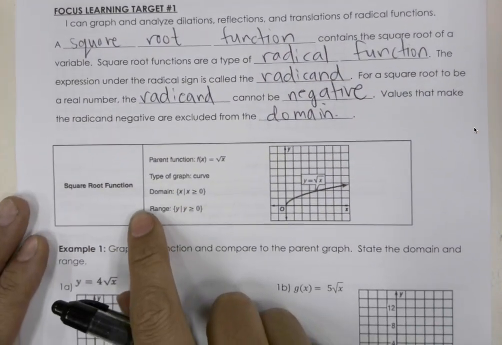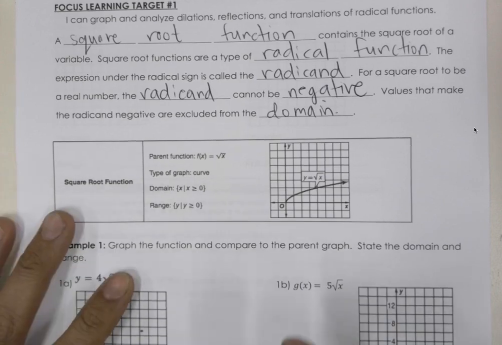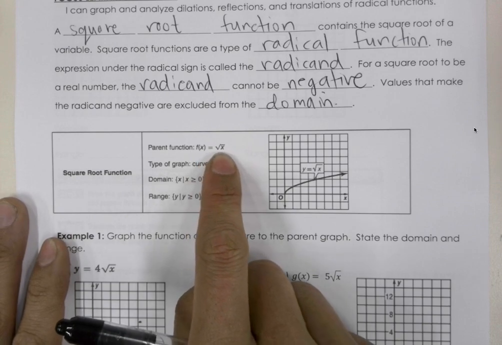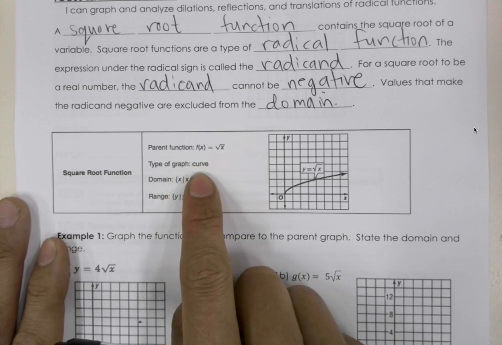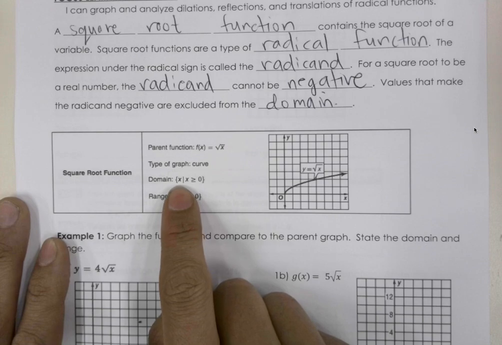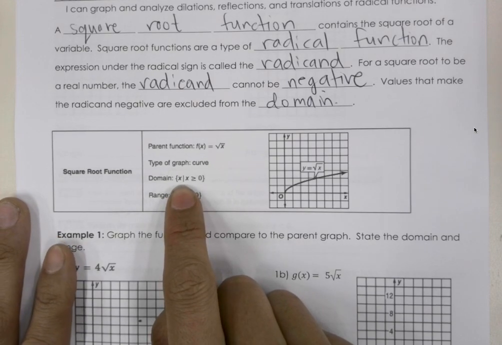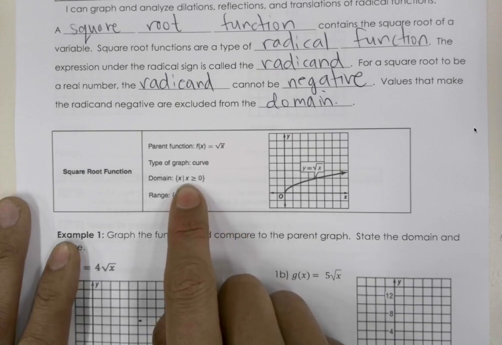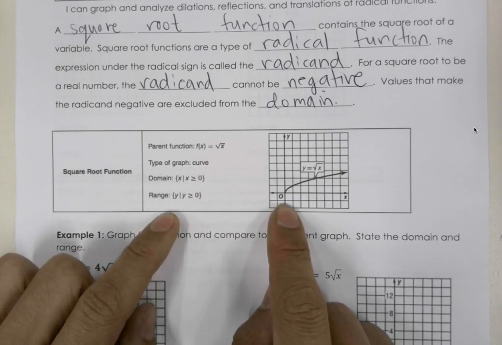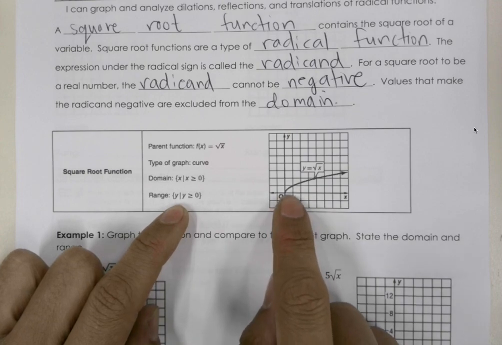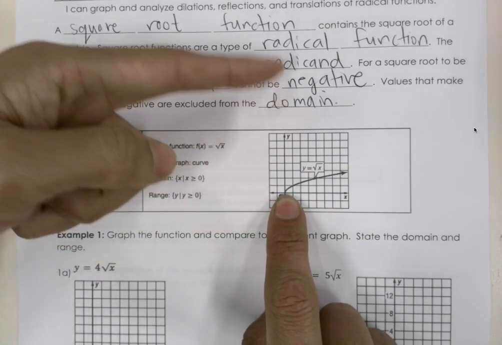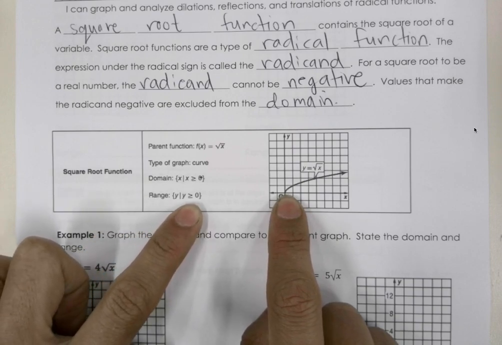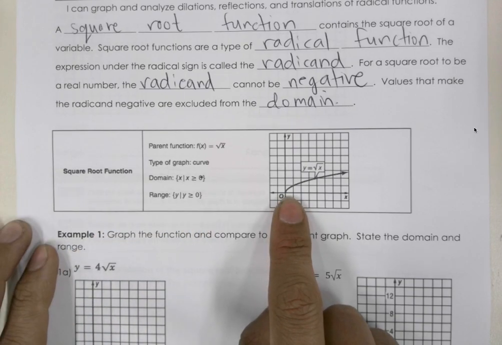So here's an example of a square root function. The parent function of a square root function is f of x is equal to the square root of x, and it is a curve. Its domain is where x is greater than or equal to 0, because we do not want the radicand to be negative. And in this case, our range is from 0 and greater. So y such that y is greater than or equal to 0.